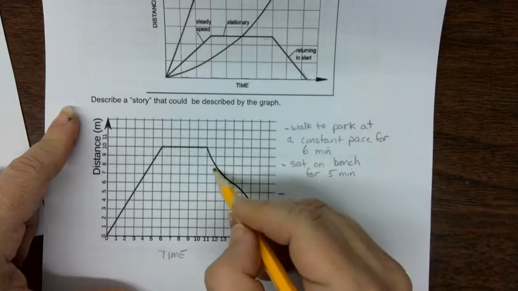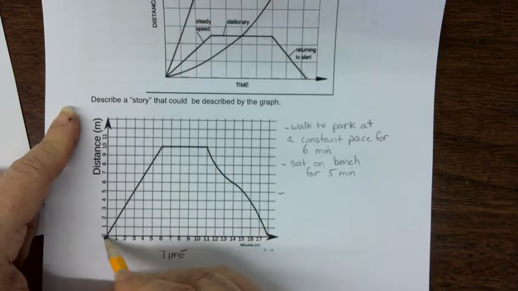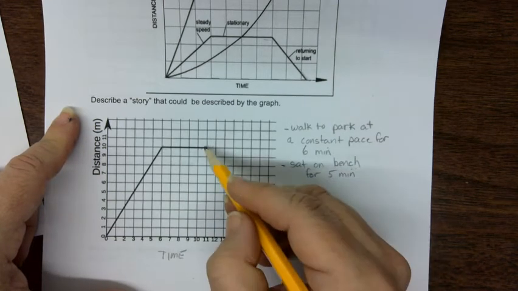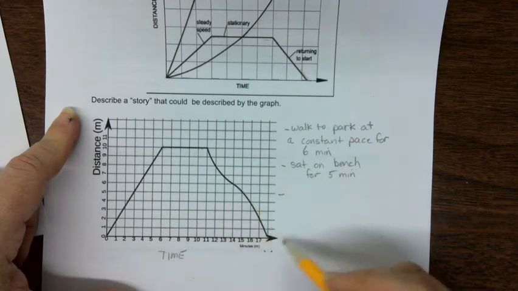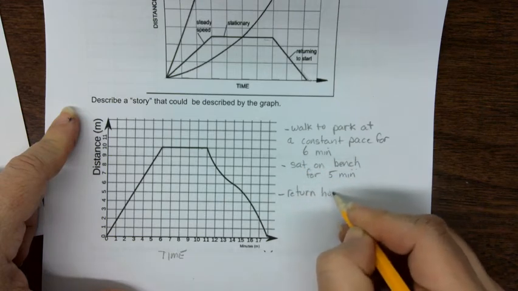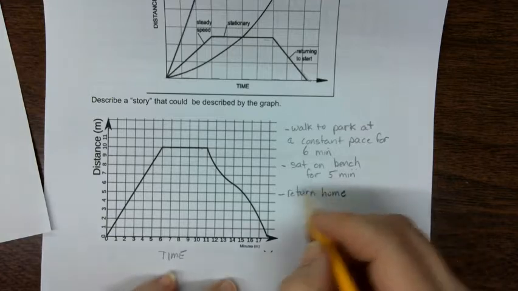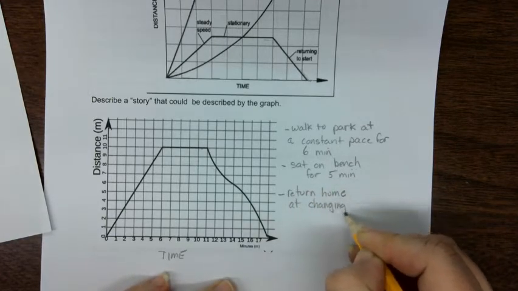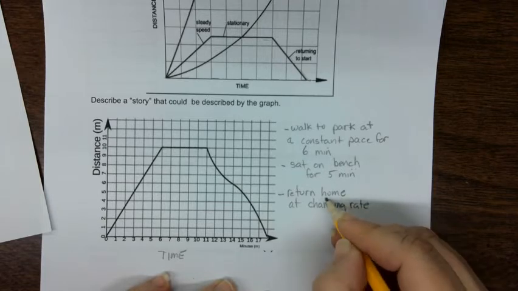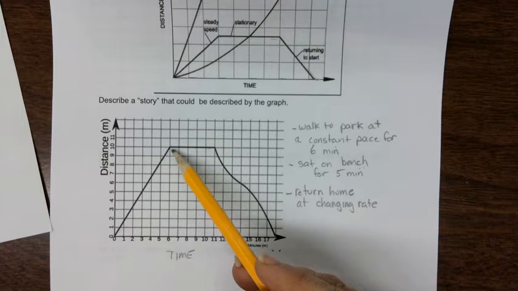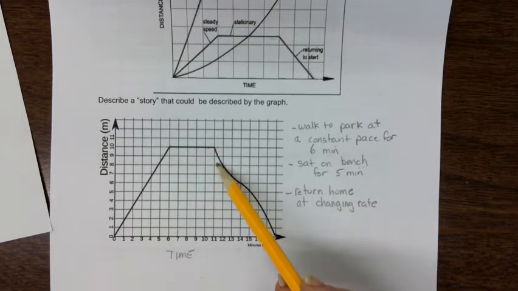And then here I'm going back, so I'm returning home because my distance from where I started is getting smaller. I'm returning home, but I'm not going at a constant pace. Going fast, a little bit slower, and then fast again. So then I return home at a changing rate. Now again, our story could change. It doesn't really matter. We went somewhere consistently a distance, I stopped, and then I went back at a different rate, at a changing rate.